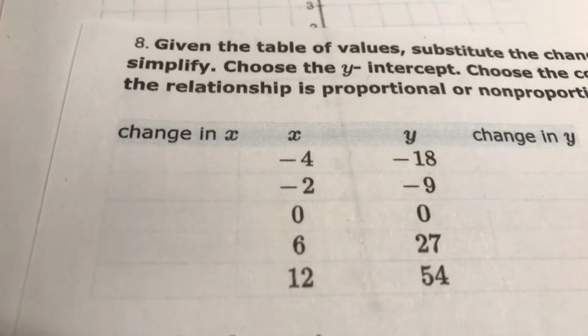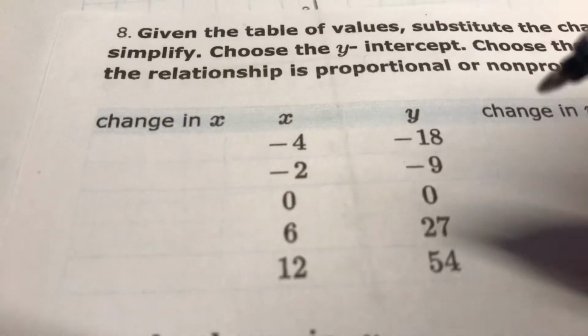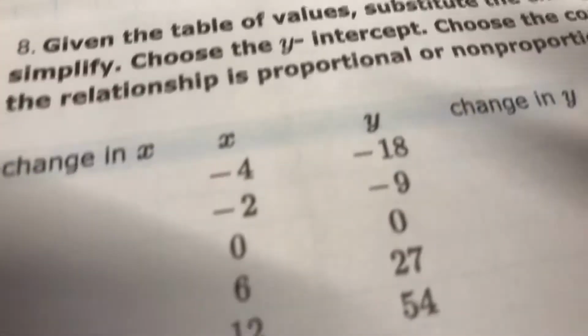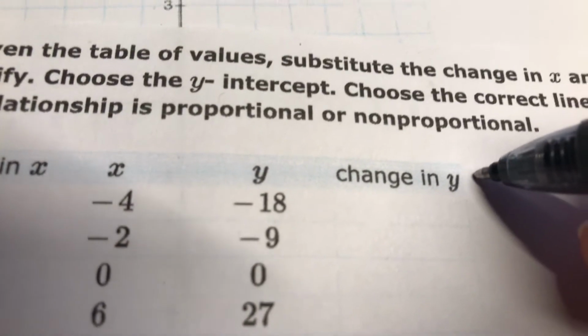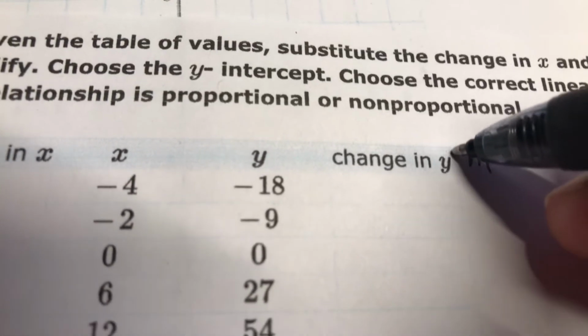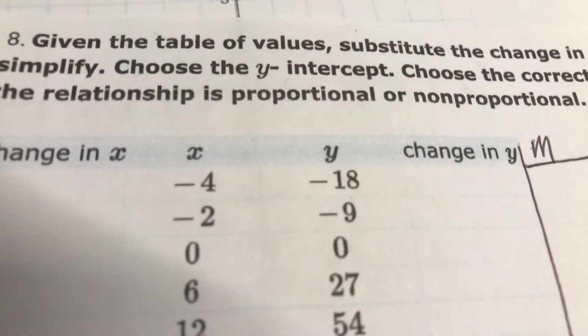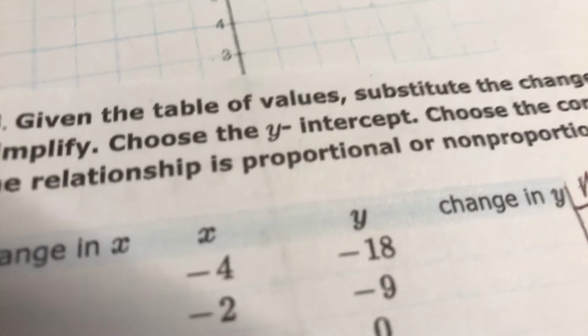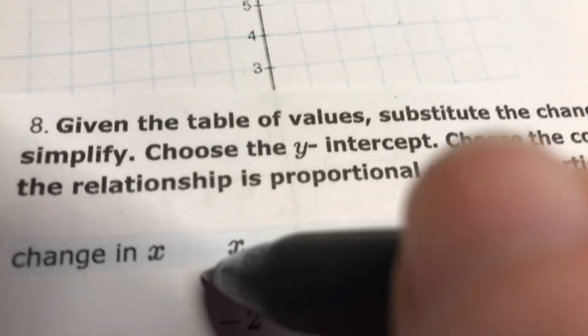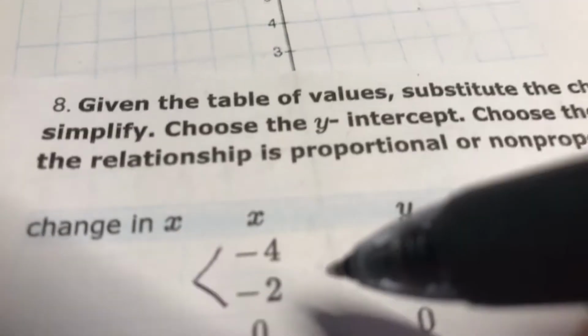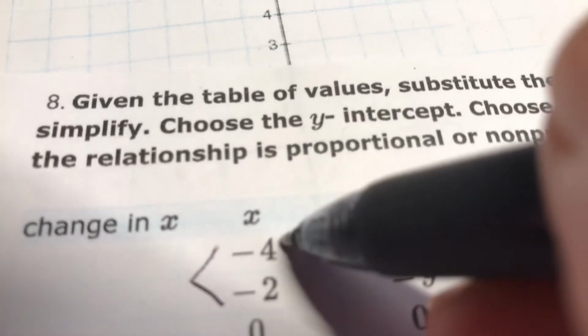Okay? So I'm going to add another column here, because I want to show you, since these numbers are kind of funky, but I don't want you to get lost. Alright. So to find the change, you're going to find what happens here.